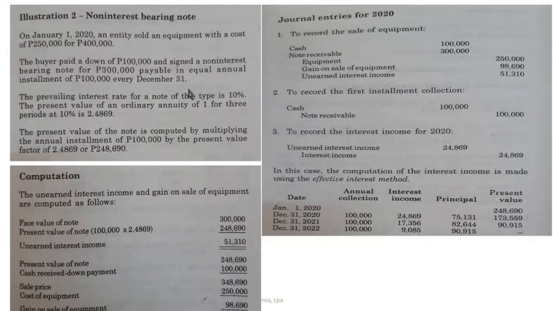Okay, so how many periods do we need? Based on the problem, we need equal installments of 100,000 for the 300,000 note payable. So if 100,000 every year, how many periods in all? That would be 3. So therefore we need the third period factor. So what do we do? For the third period, you press another equals.